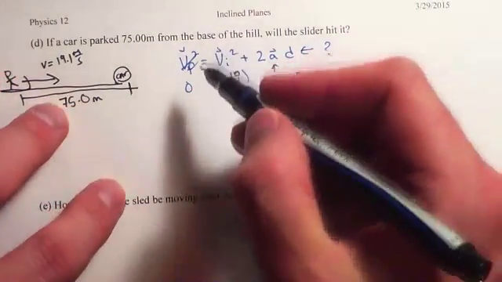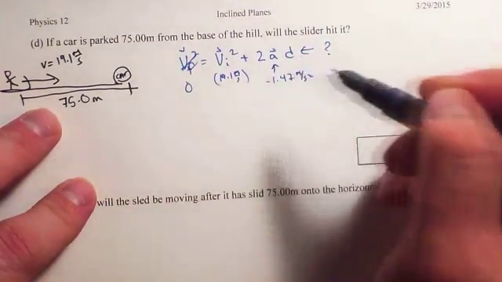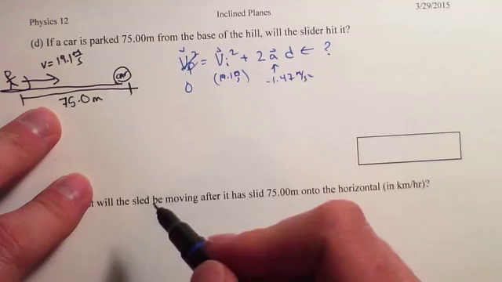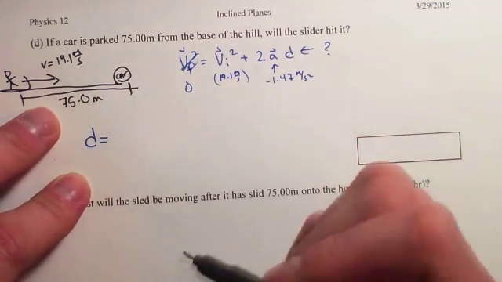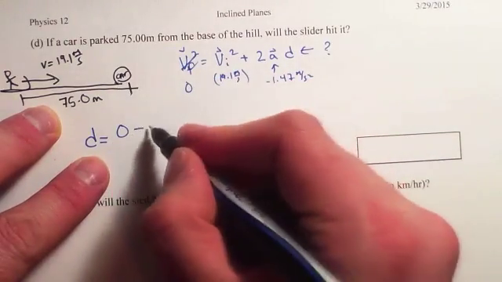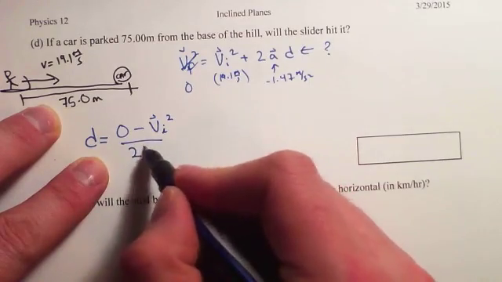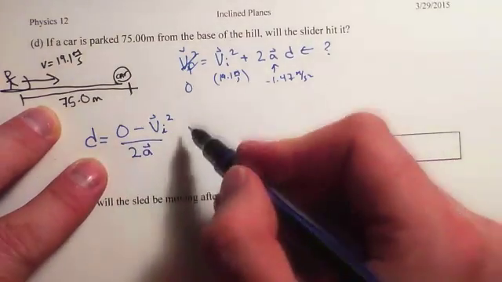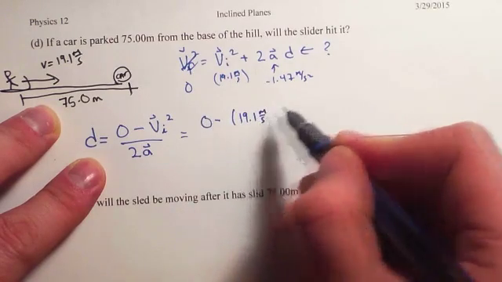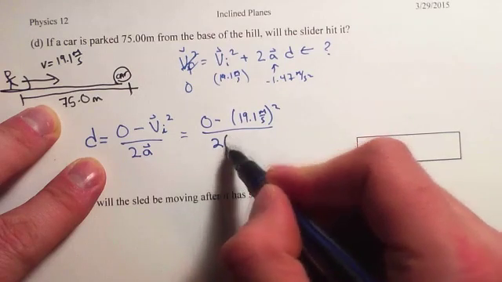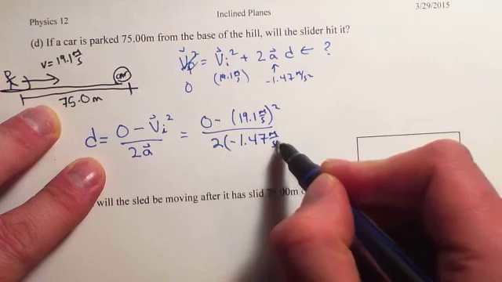So setting the left side of the equation equal to 0, and rearranging and solving for d, I get distance the object travels is equal to 0 minus the initial velocity squared divided by 2 times acceleration, which is equal to 0 minus 19.1 meters per second squared over 2 times negative 1.47 meters per second squared.